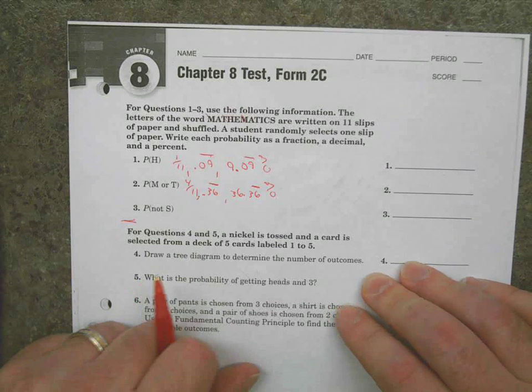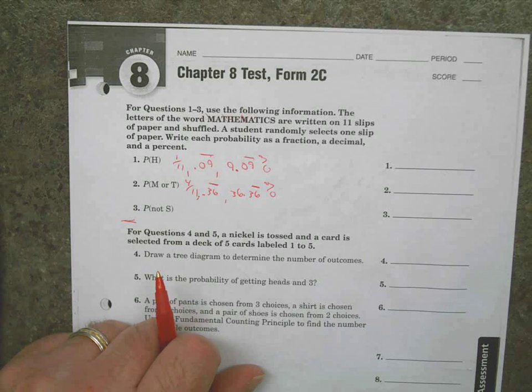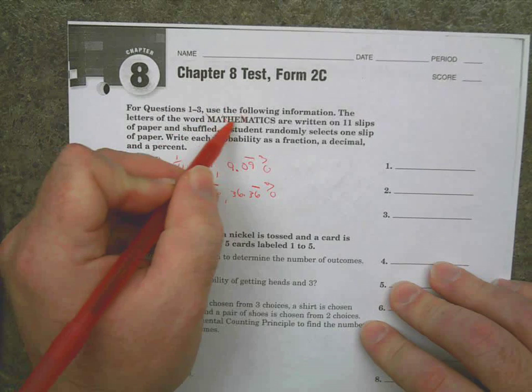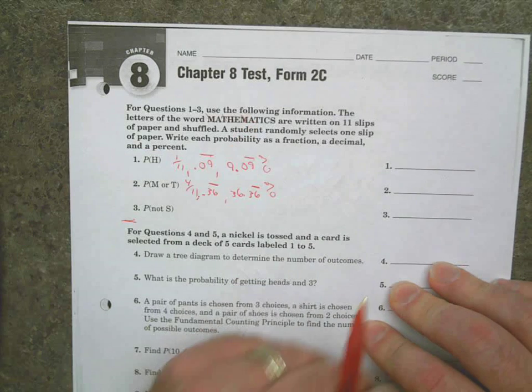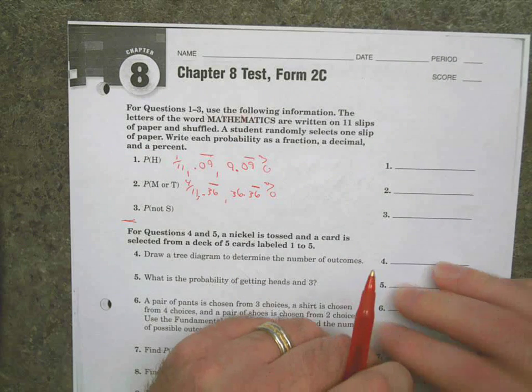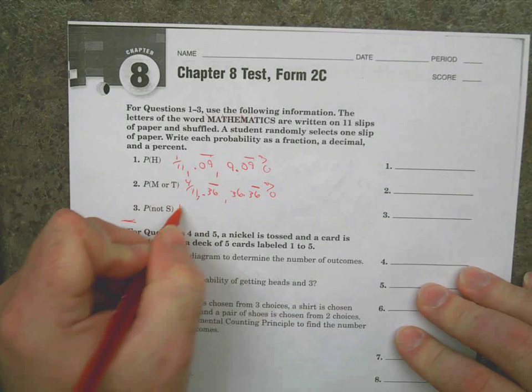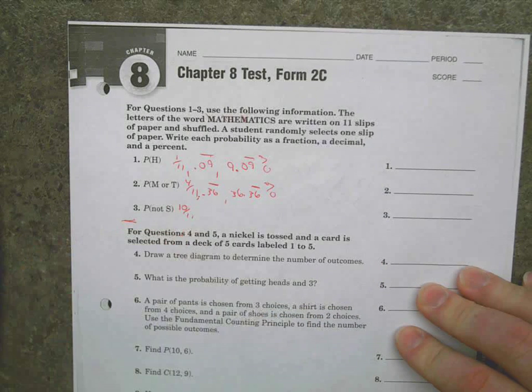Last one says not an S. Okay, I got to go look through and I count through. I think it's actually easier to count my S's and subtract it out. You could go and count 1, 2, 3, 4, 5, 6, 7, 8, 9, 10. 10 that are not S's. Or I think it's easier to say I got 1 S subtracted from 11, I get 10. 10 11s. 10 divided by 11 is going to give me a big old number as well.